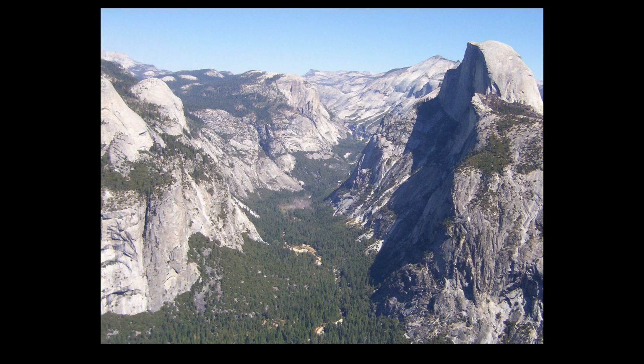One of the most famous U-shaped valleys is this one, Yosemite Valley in California, Yosemite National Park. Try to imagine this whole valley filled with the main valley glacier, and this glacier was so big at one time that it carved and removed one half of what used to be a full dome.